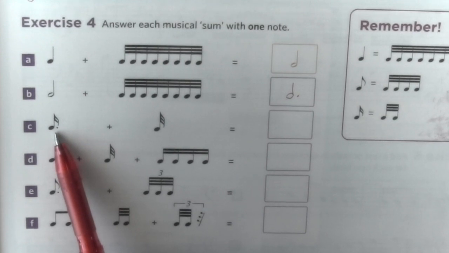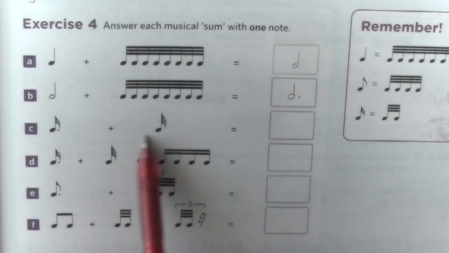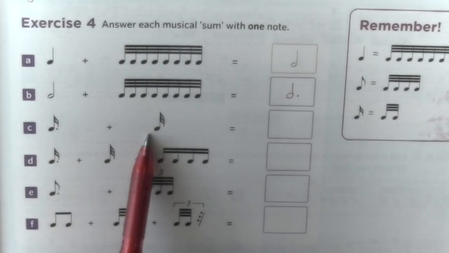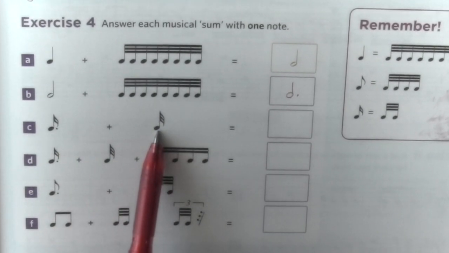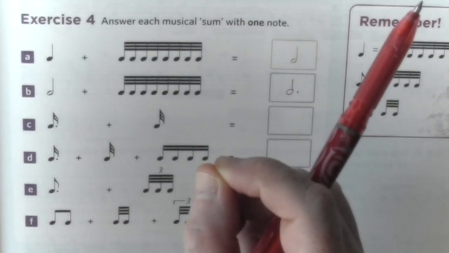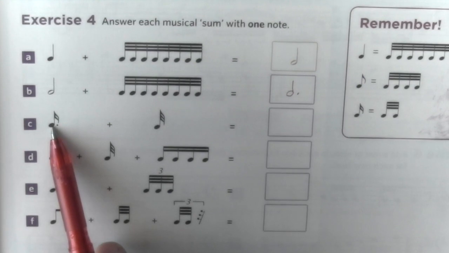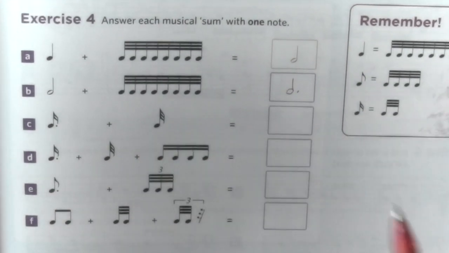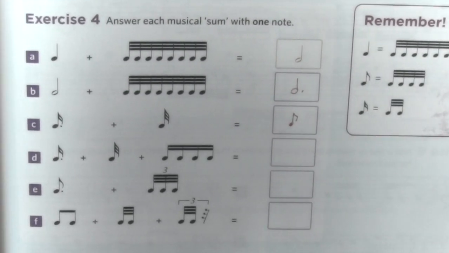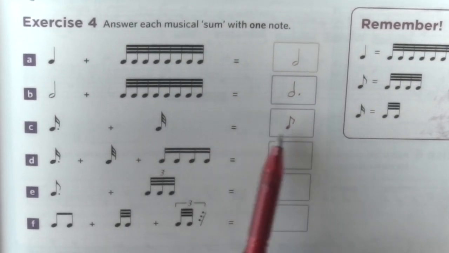A dotted semiquaver plus a demisemiquaver equals 1 semiquaver plus 1 semiquaver, because this half and this half, the dot, can be paired up. So 1 semiquaver, 1 semiquaver equals 1 quaver. 2 semiquavers equals 1 quaver.